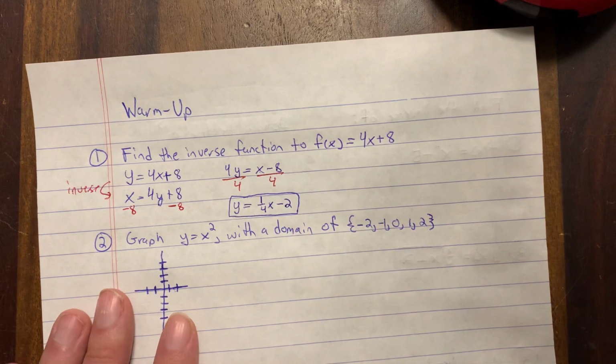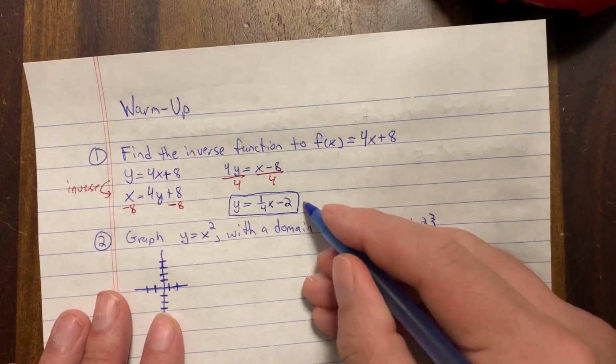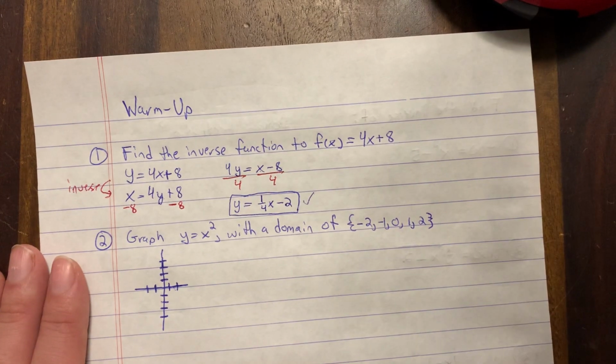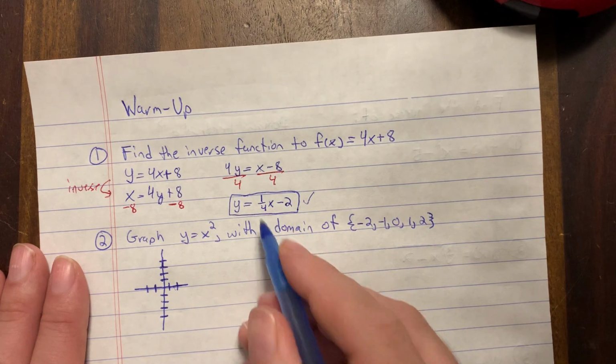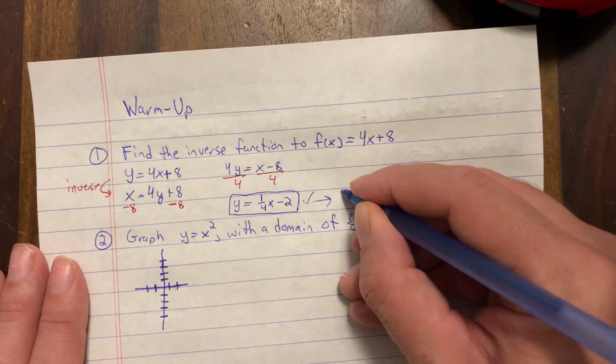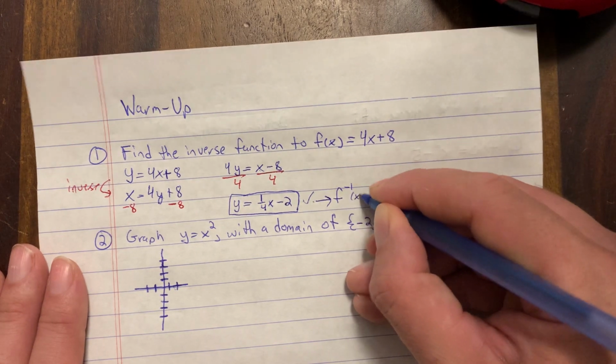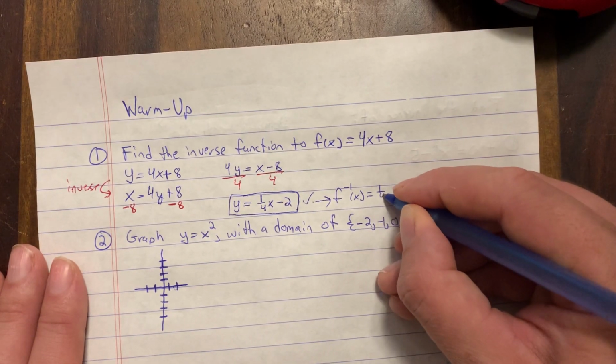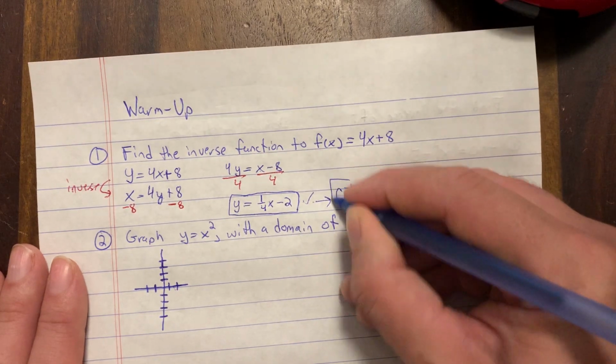And so this is the best form to leave our answer, although if we really wanted to leave it like this, we could. This is the slope-intercept form. So that's usually how we would like to leave it. So this is the inverse function. Because it started in function notation, we should rewrite at the end f inverse of x equals 1/4 x minus 2.